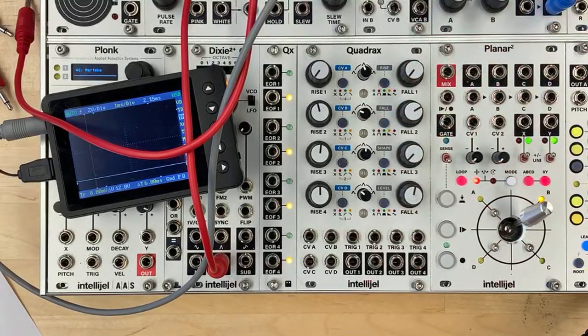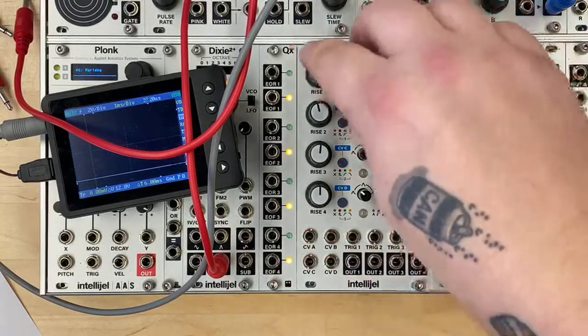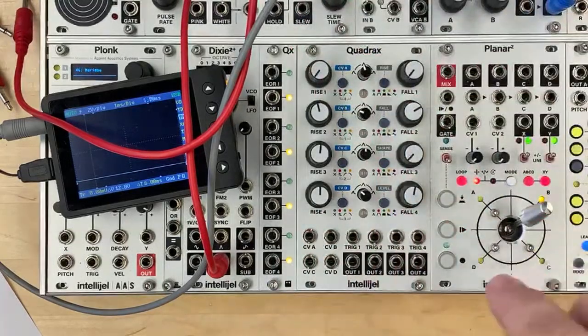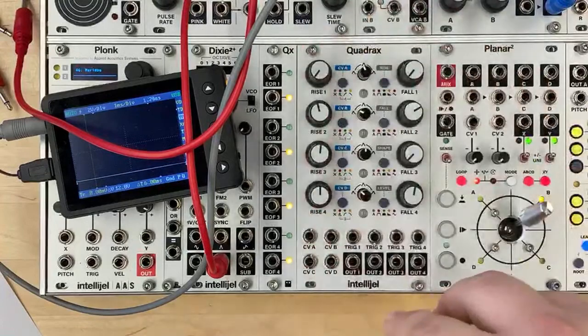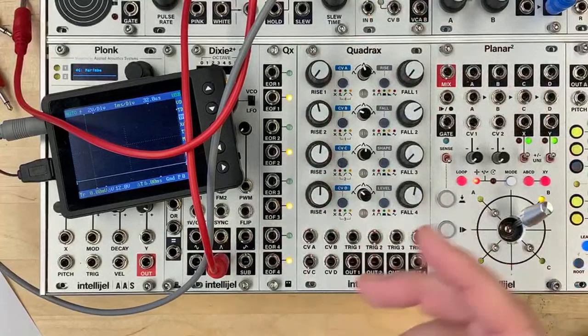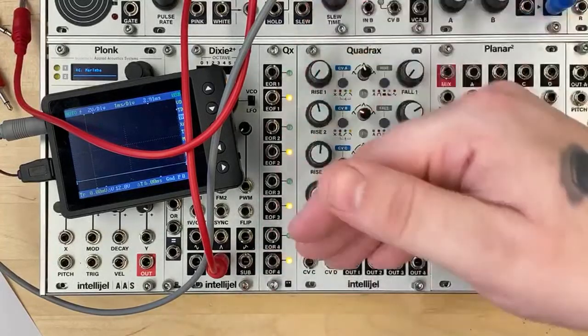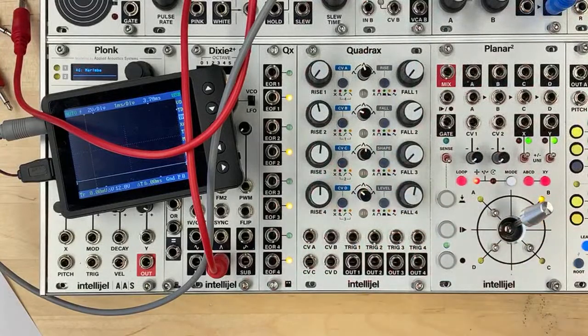The Quadrax also has a modulation matrix. There are 4 CV inputs, and those can be assigned to any of the knobs, plus level, on any of the channels in any of the modes. And so you can self-patch a lot of stuff. Use one channel to modulate another, or modulate multiple channels, or modulate itself.